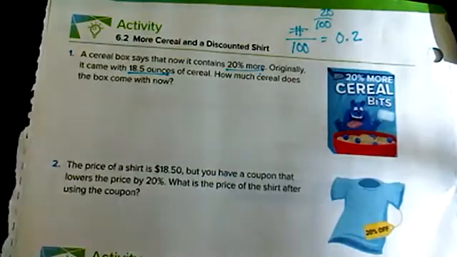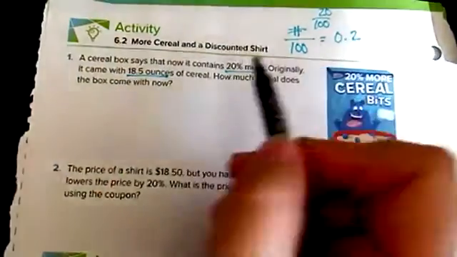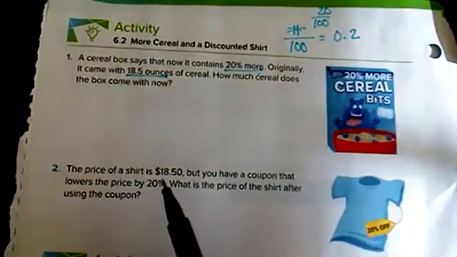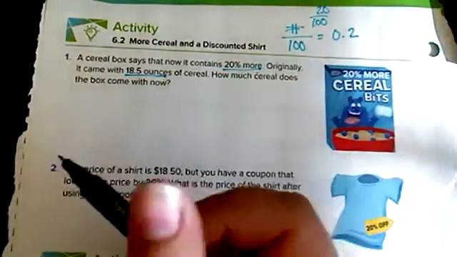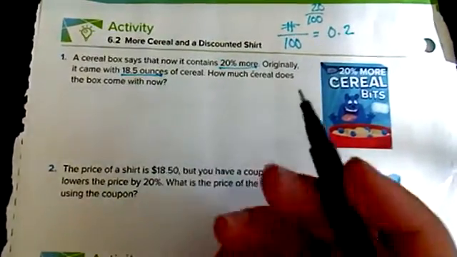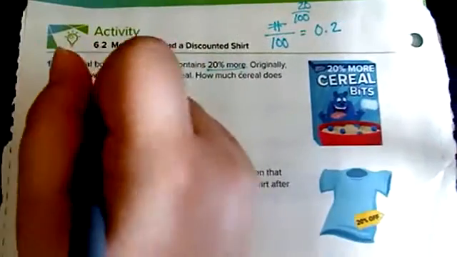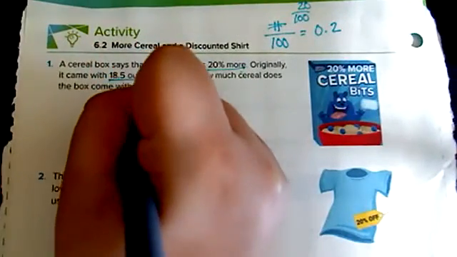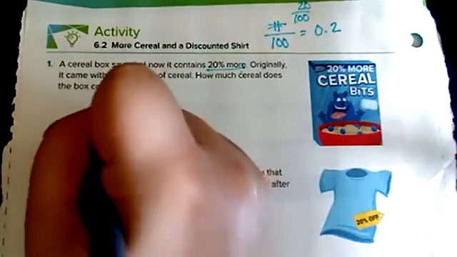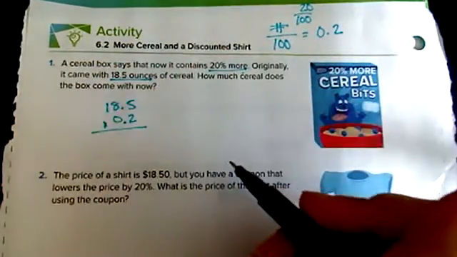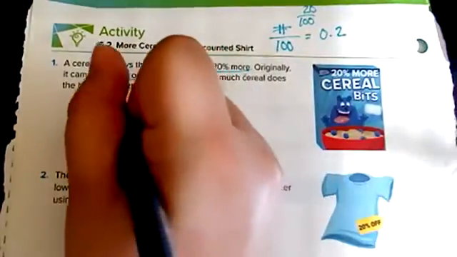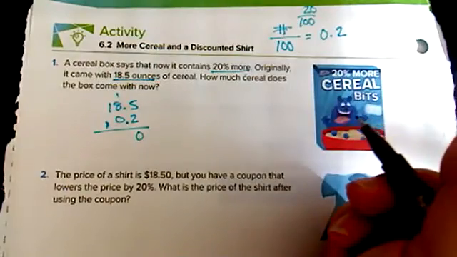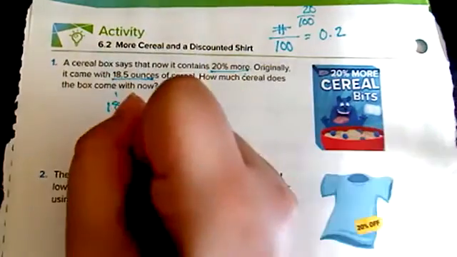So now we can multiply these two numbers together to figure out how much more it comes with. Not the total amount, but how much more. So we'll do 18.5 times 0.2. 2 times 5 is 10. Carry the 1. 2 times 8 is 16, plus 1 is 17.